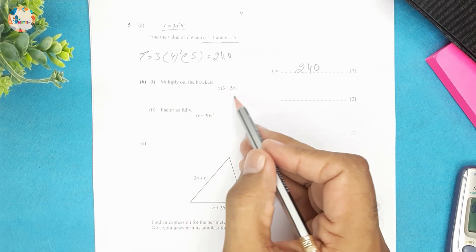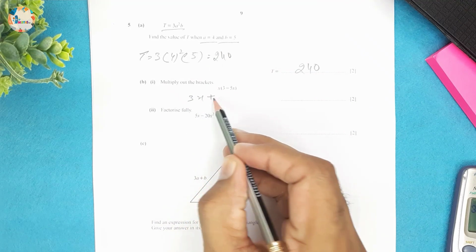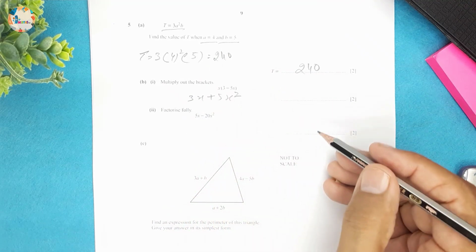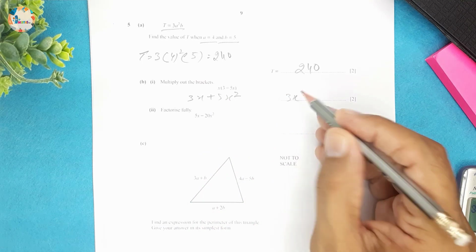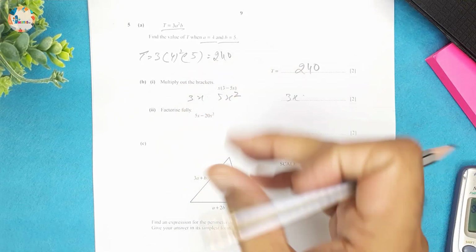Now multiply out the bracket, so this will be 3x plus 5x squared, not plus, basically this should be minus here.